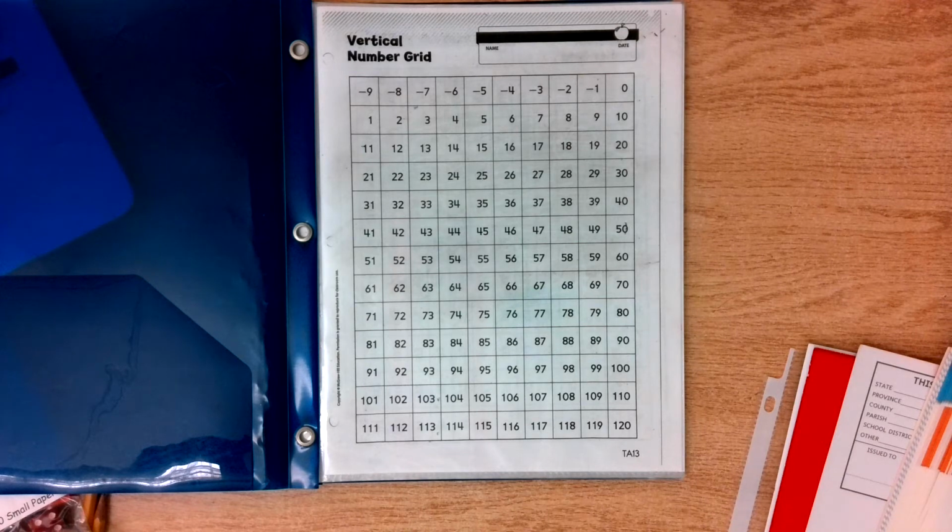Welcome to math. Let's start by warming up our brains with solving some number problems, using our number grid. So everybody get out your number grid and your marker.